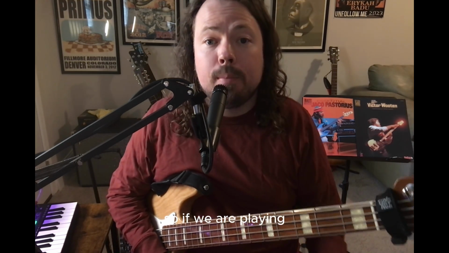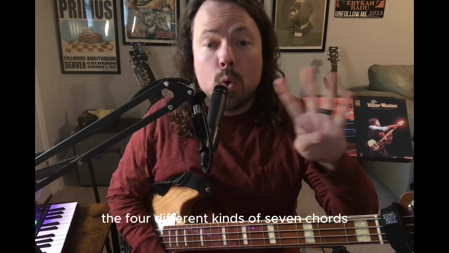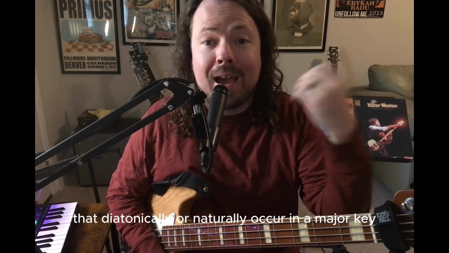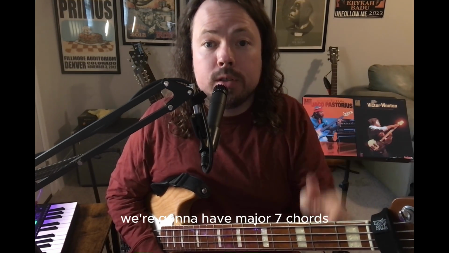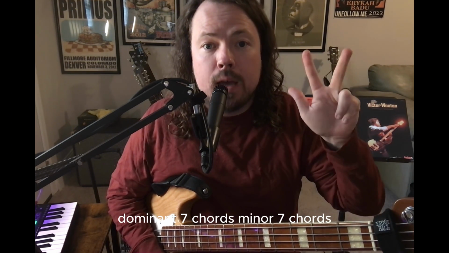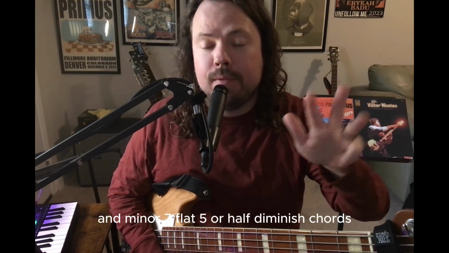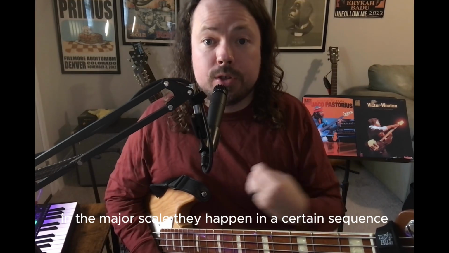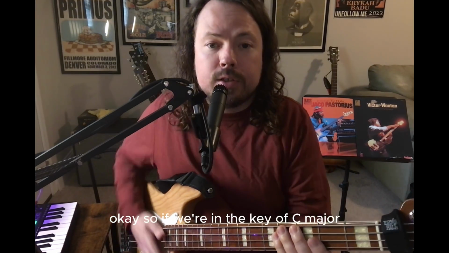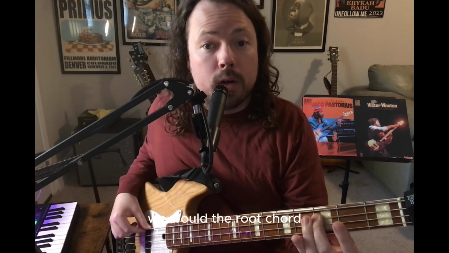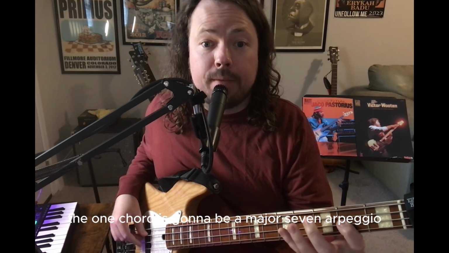So if we are playing the 4 different kinds of 7 chords that diatonically or naturally occur in a major key, we're going to have major 7 chords, dominant 7 chords, minor 7 chords, and minor 7 flat 5 or half diminished chords. In the major scale, they happen in a certain sequence. Okay, so if we're in the key of C major, the root chord, the 1 chord, is going to be a major 7 arpeggio.